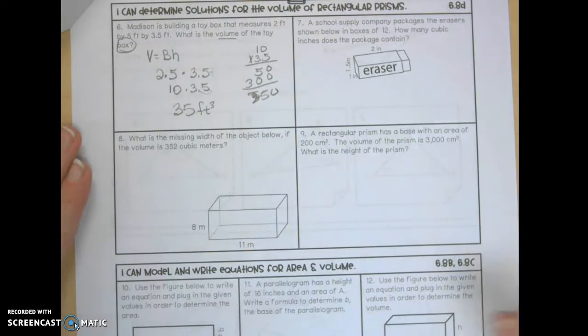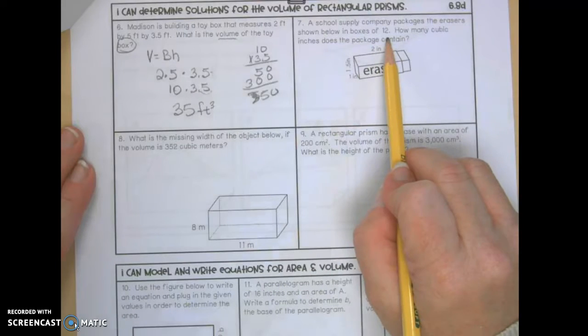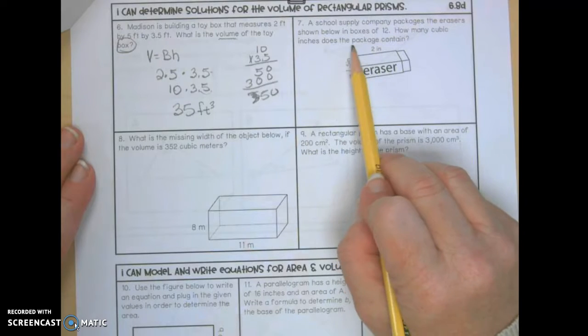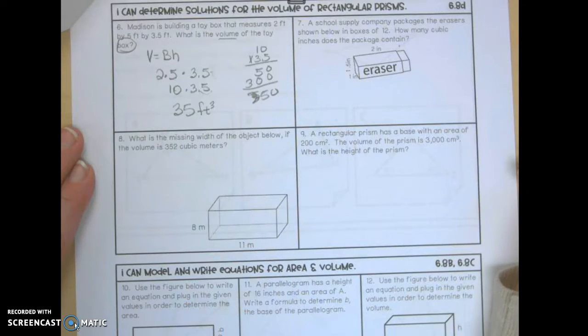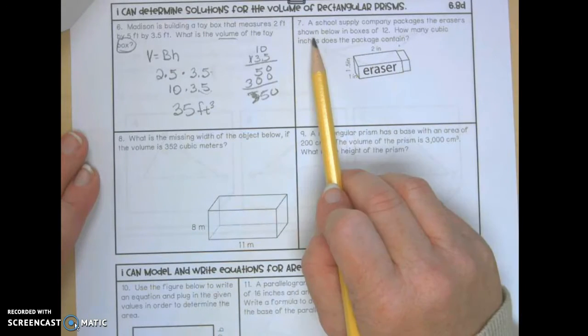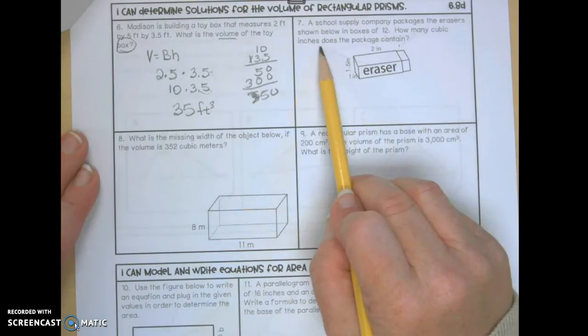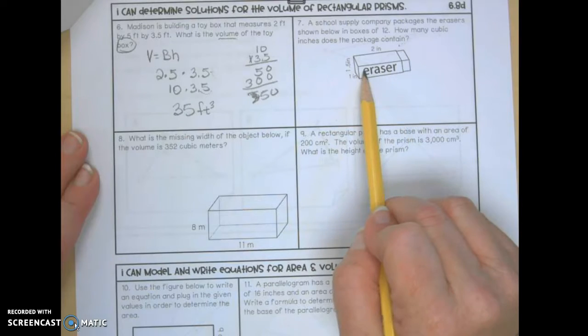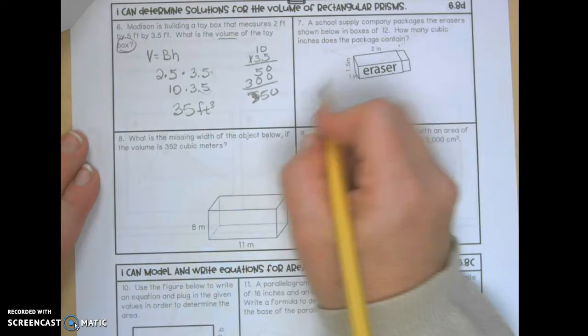A school supply company packages the erasers shown below in boxes of 12. How many cubic inches does the package contain? You're supposed to find the volume first, then you have to multiply by 12. So we need to find the volume of this.